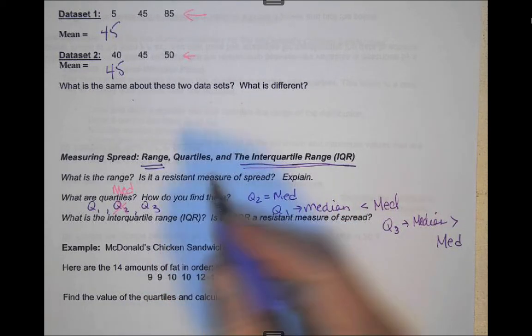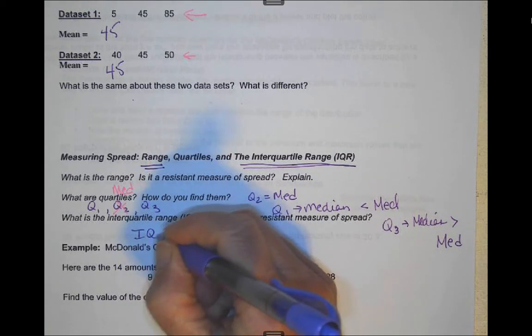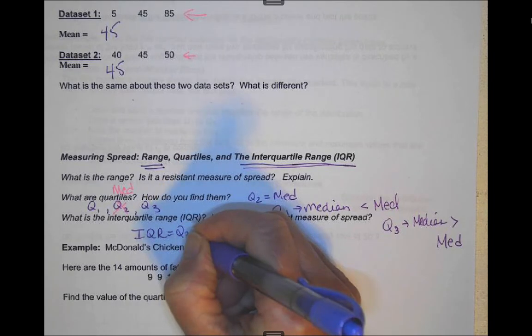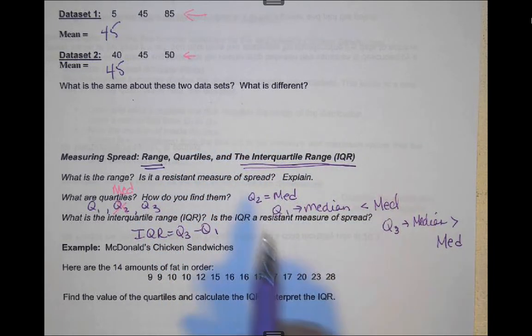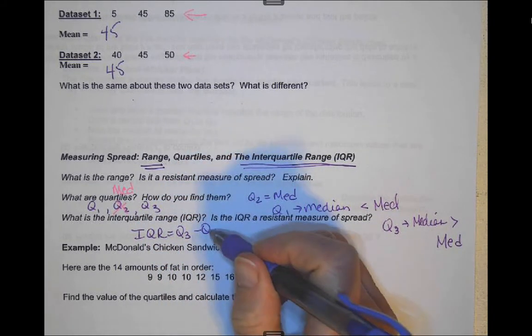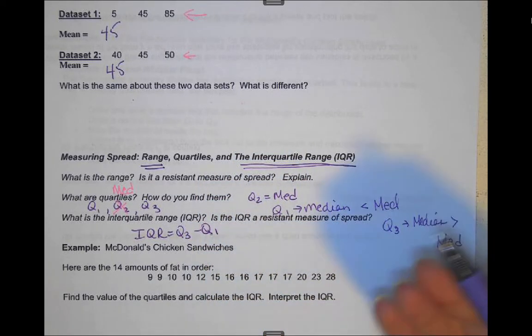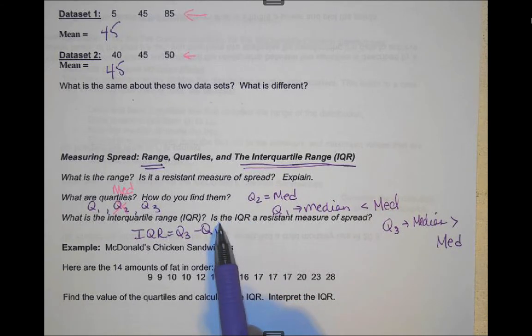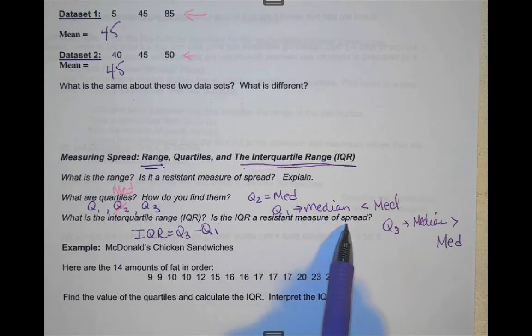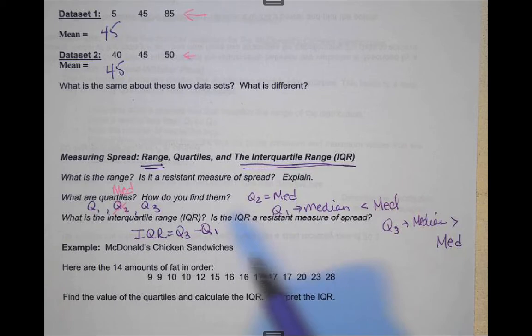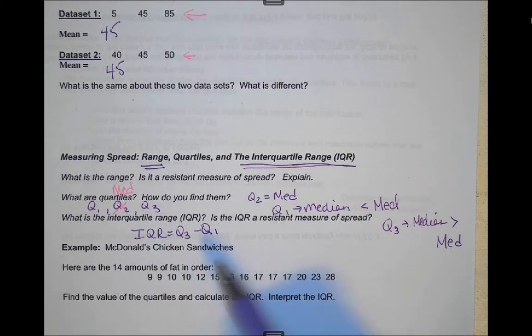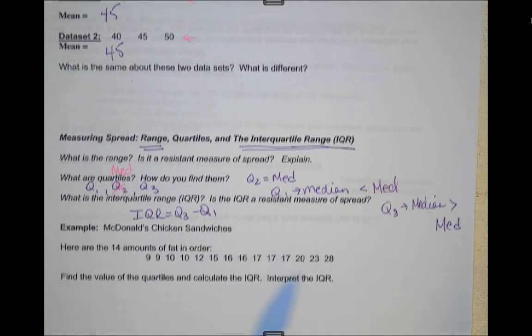The interquartile range, the IQR, is Q3 minus Q1. This just gives you an idea of the spread of the middle 50%. So how spread out is the middle 50% of your data? Is the IQR a resistant measure of spread? Yes, it is. Outliers aren't going to impact it.